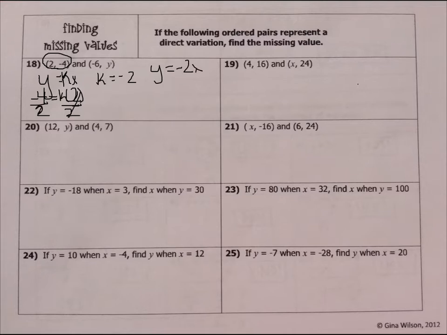From our second ordered pair that is missing the value, we see that x is equal to -6. So we're going to plug in -6 for our x value since we have our direct variation equation with our constant. So y equals -2 times the x value of -6. And we know that -2 times -6 is equal to a positive 12. So our missing value would be 12 for y. So y equals 12.